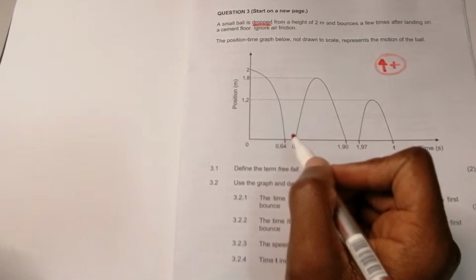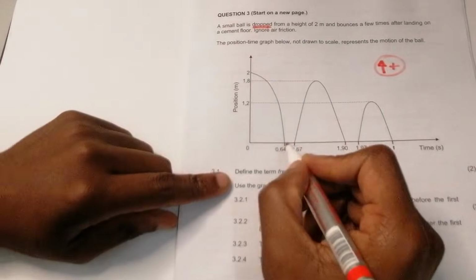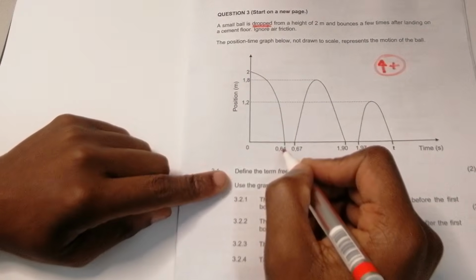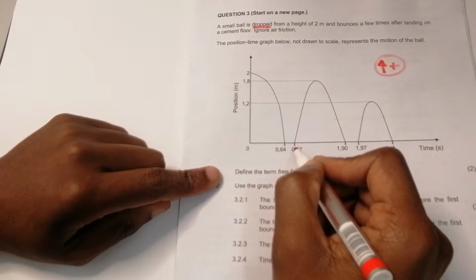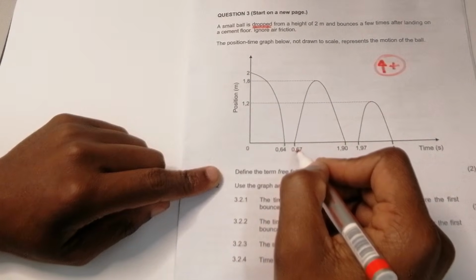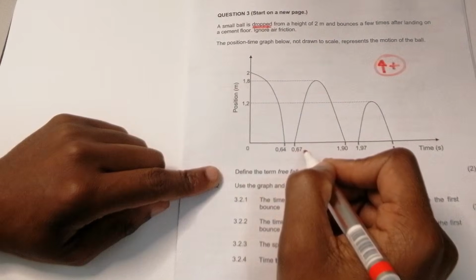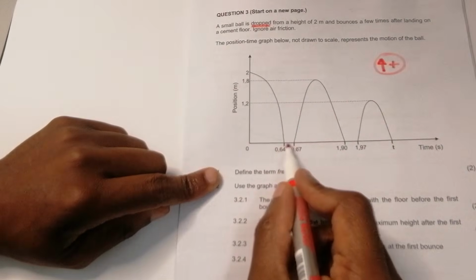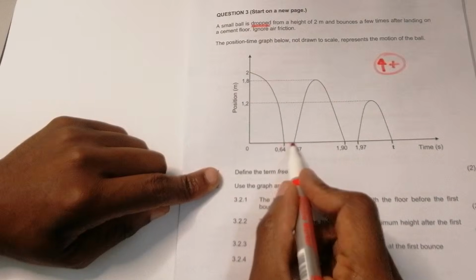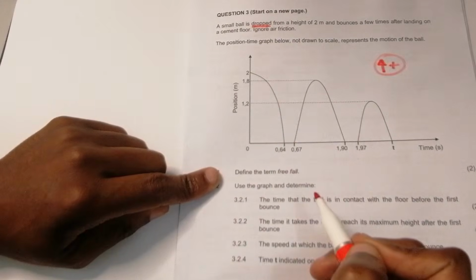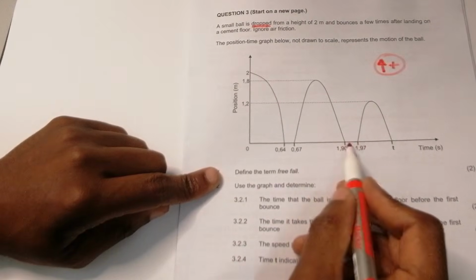There was a little bit of a delay, so it means when it landed on the ground, it landed at a time of 0.64, and it left the ground at 0.67 seconds. So the time that it spent on the ground would be the difference between those. Okay, and then there's another time that it spent on the ground again.